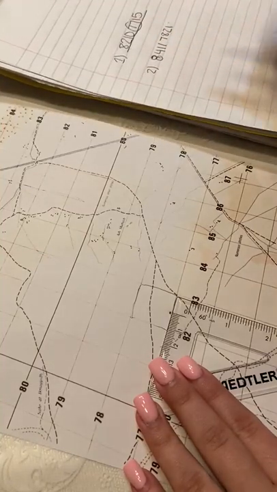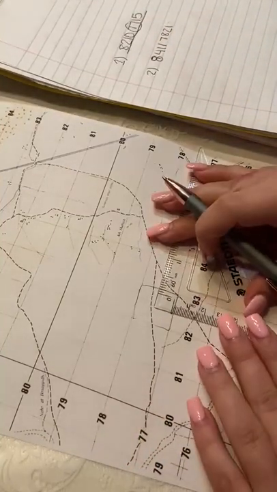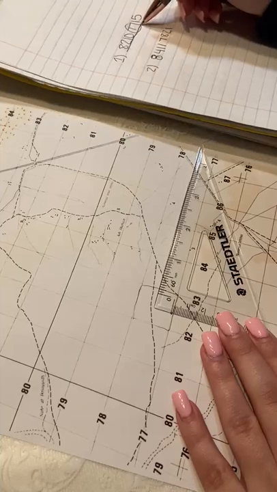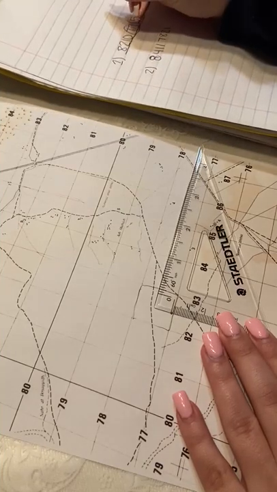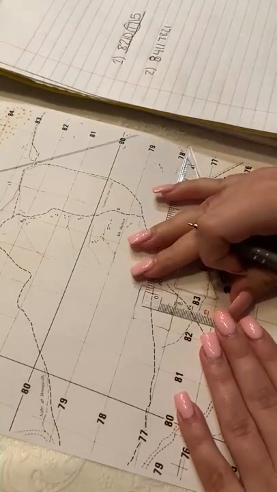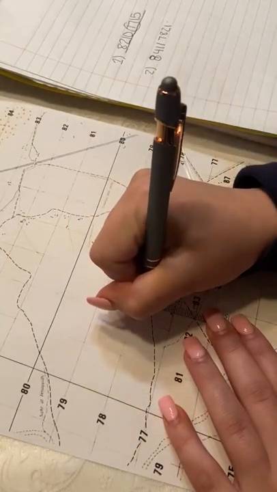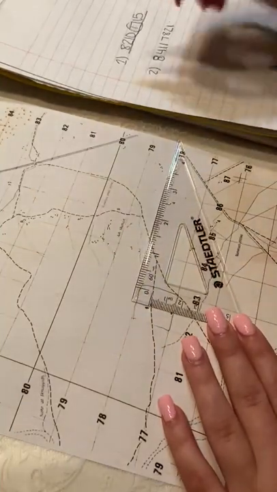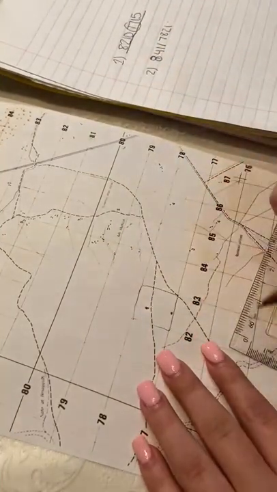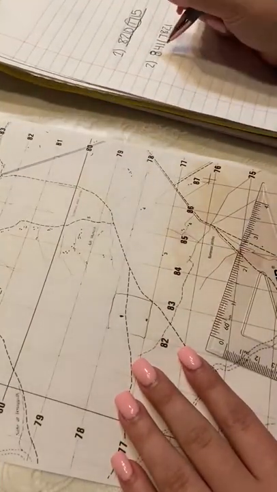For the second one, for 77, we will turn it this way, and it says 15. So kind of imagine like a 1.5. So we'll be going 1 centimeter and a half. So this is your first point. Essentially, let's just say this is where you're at. You're right here.